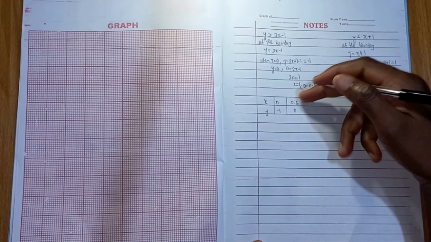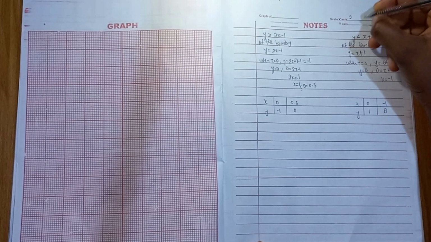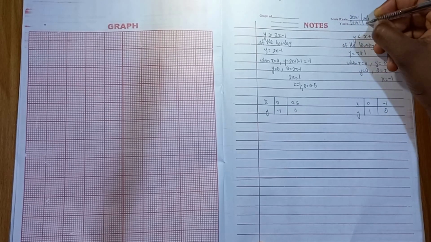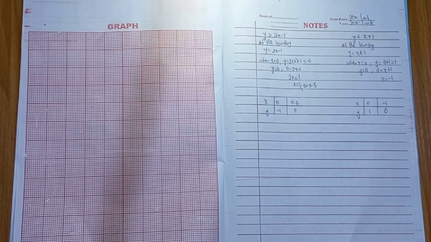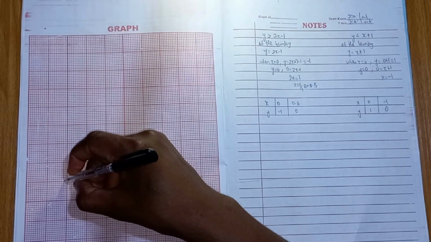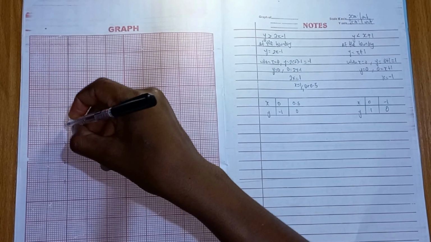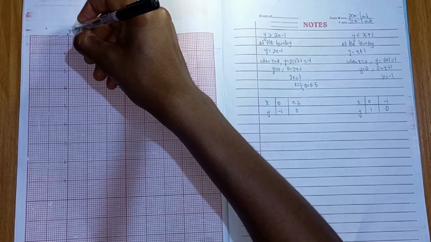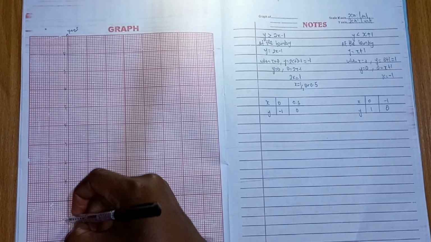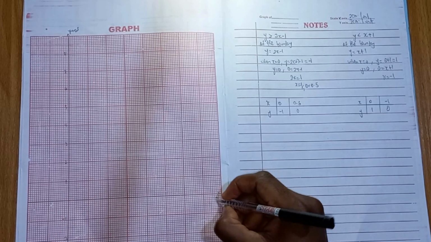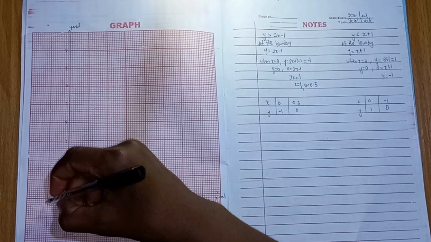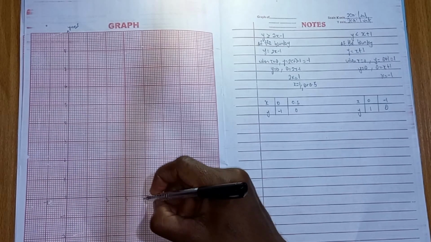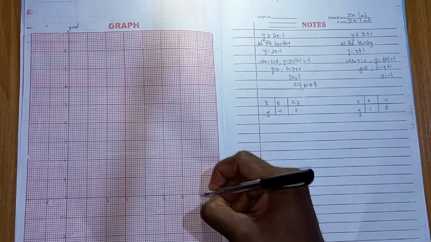Because the points are very small apart, I could just say for the x-axis, let 2 centimeters represent 1 unit. For the y-axis, let 2 centimeters represent 1 unit. So it's just time to plot. So this would be 1, 2, 3, 4, 5, 6, 7, 8. For the y-axis, this will be minus 1, minus 2. So for the x-axis, this will be minus 1. This will be 0. This will be 1, 2, 3, 4, 5, 6, 7.